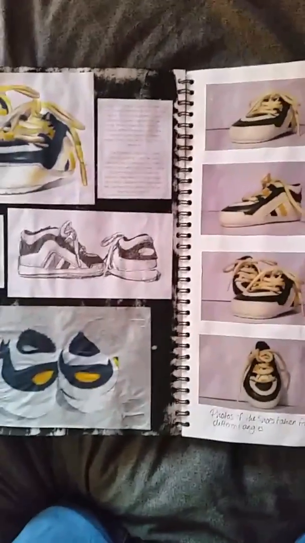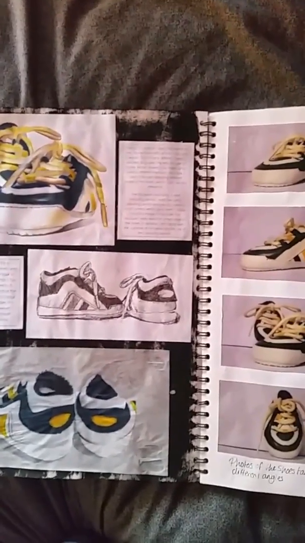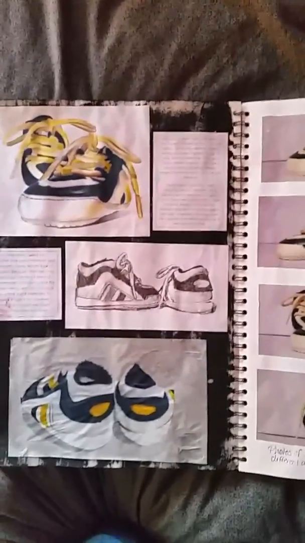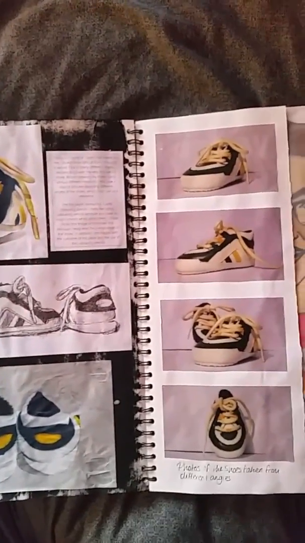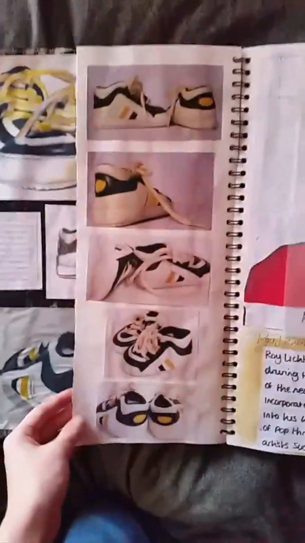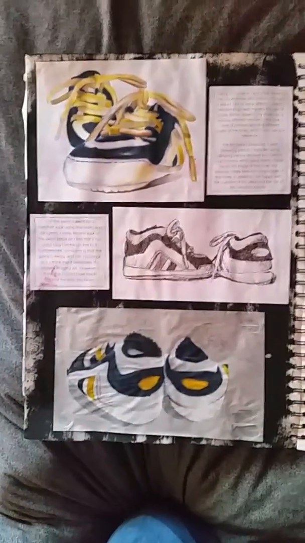My next task was to bring in an object that we thought related to us. So for this I brought in my very first pair of shoes that I got as an infant, and with this I took multiple photos and redrew them using different mark making techniques and using different mediums.